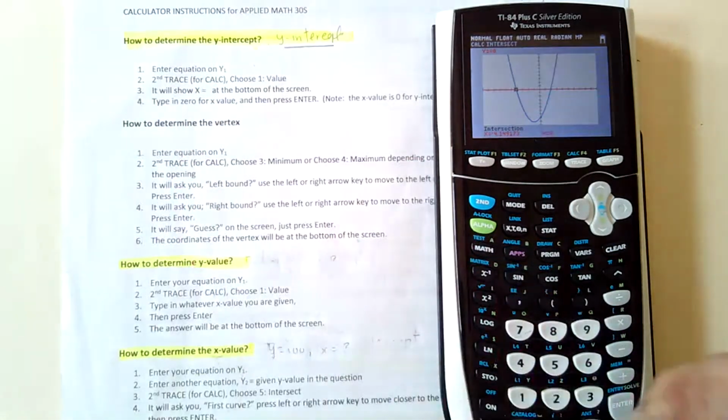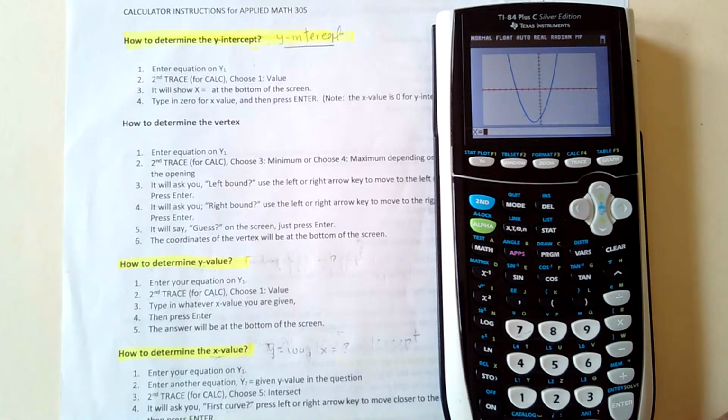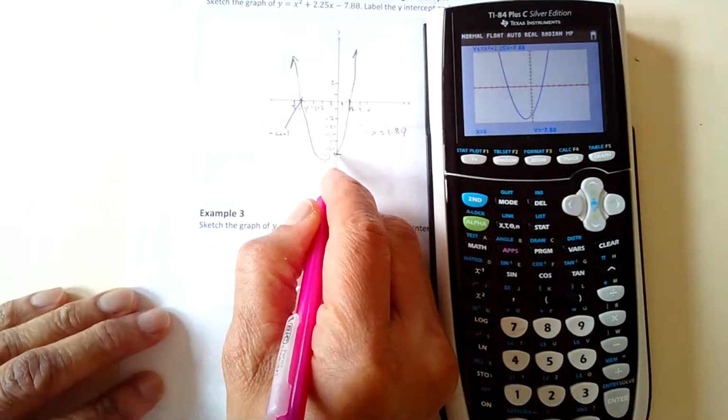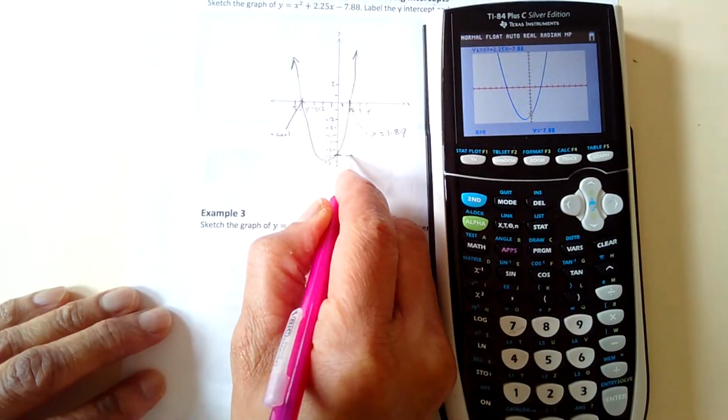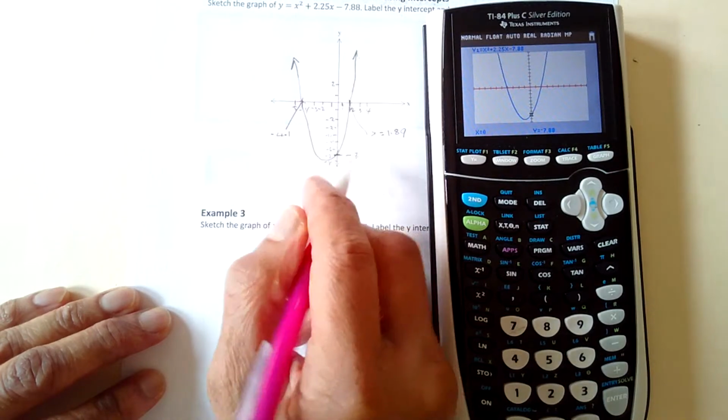Now we're going to go to second trace, value, and let x be 0, and y is negative 7.88. So y here is negative 7.88.